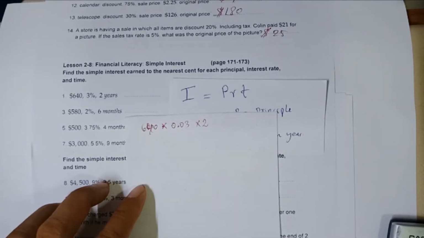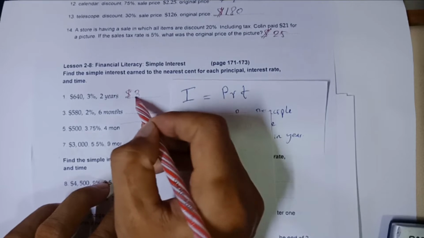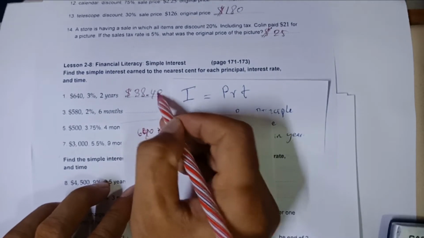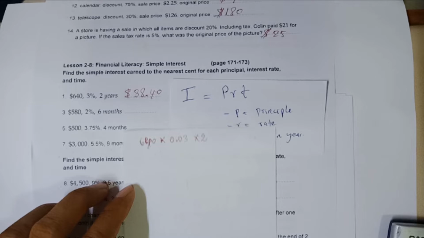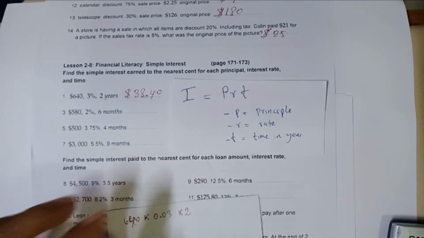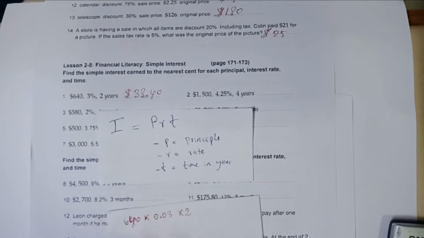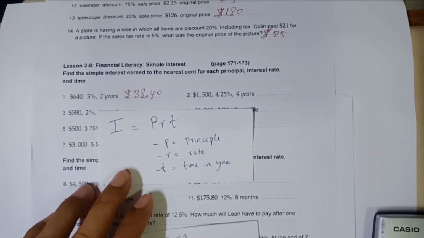So 640 multiplied by 0.03 and multiplied by 2, then you will have $38.40. Okay, so within 2 years with this principal, you earn $38.40.